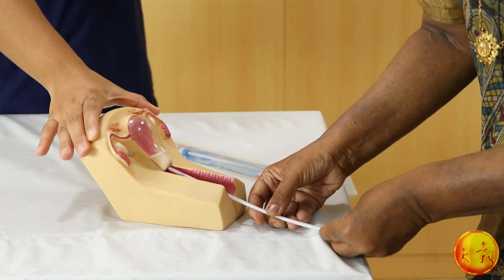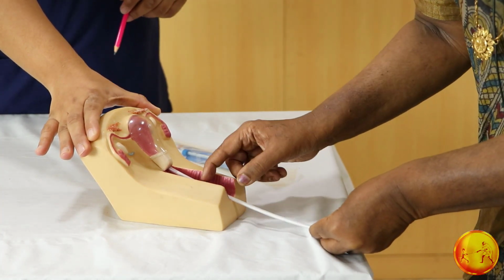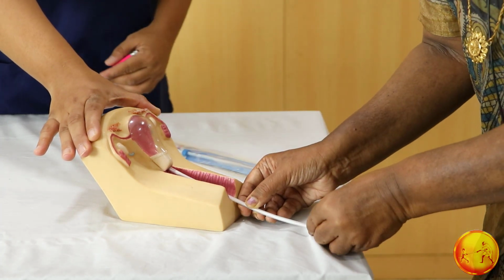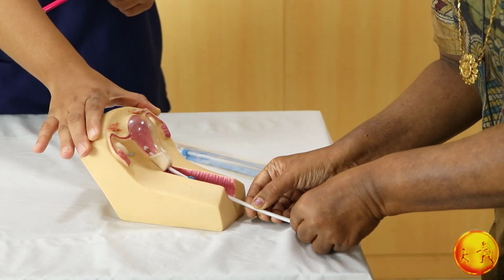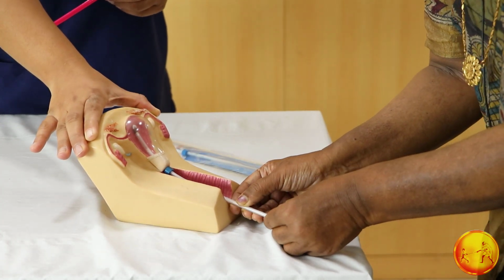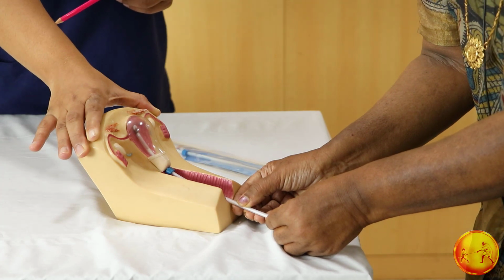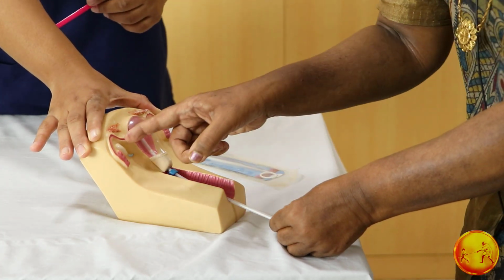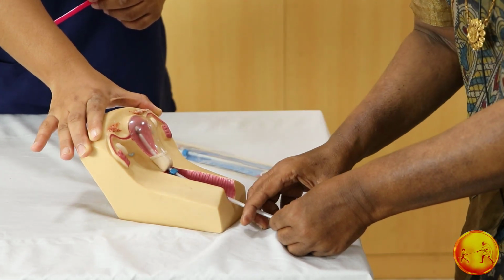the inserter will go inside and this guard is adjusted as per the level of internal os. Now slowly it is going into the uterine cavity. It will reach the fundus of the uterus. Once it reaches the fundus, it will be withdrawn a little so that at the level of the openings of the tube, the arms will be there.